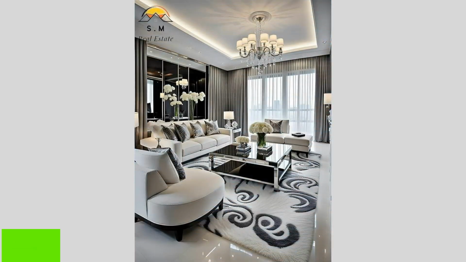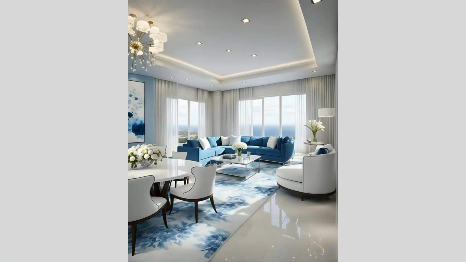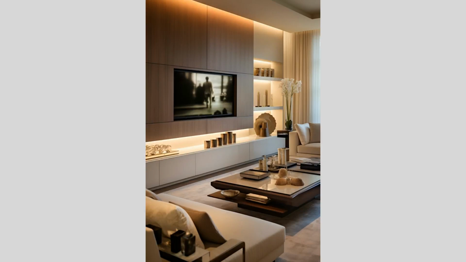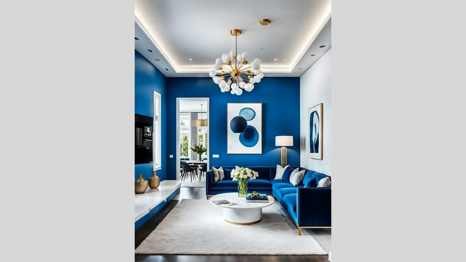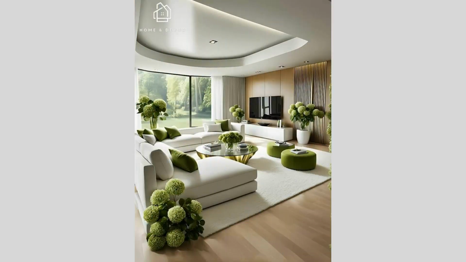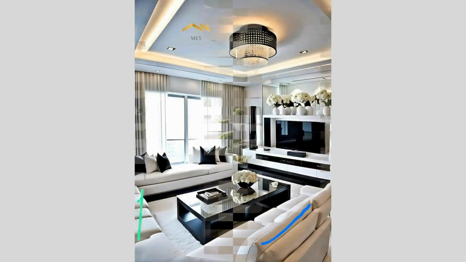Natural materials, wood, leather, glass, and metal are commonly used. Minimalism, a less is more approach that avoids clutter and focuses on essential elements. Open spaces, a layout that encourages flow and connectivity between different areas. With these principles in mind, let's explore various ideas for creating a modern living room.